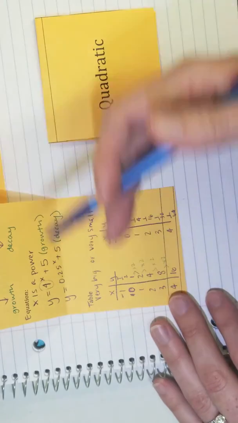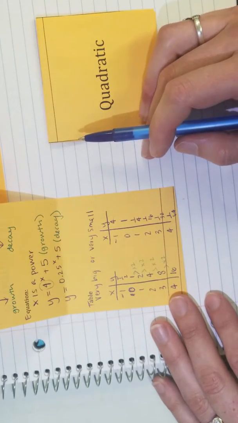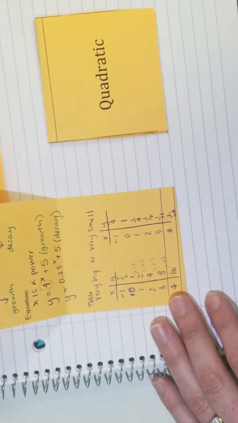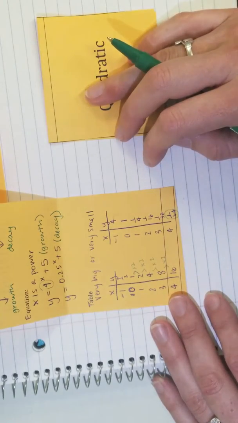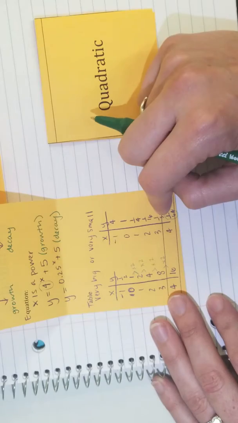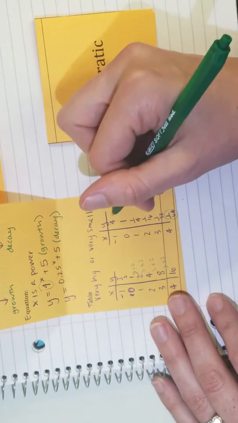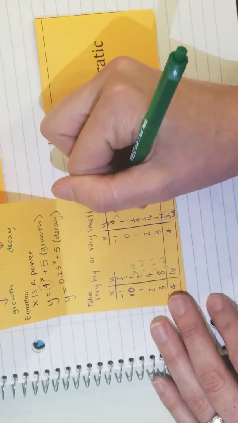Continuing the pattern, you would end up getting very, very small, very, very fast, almost to the point where your calculator isn't even going to recognize that as a number. So you can tell that it's exponential decay because you're getting very small, and you're kind of dividing by 4 every time.